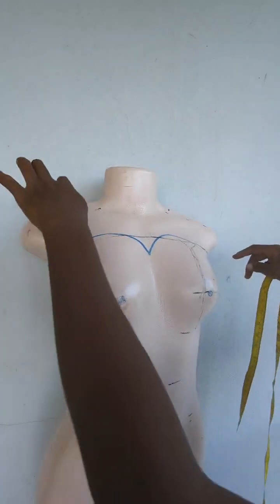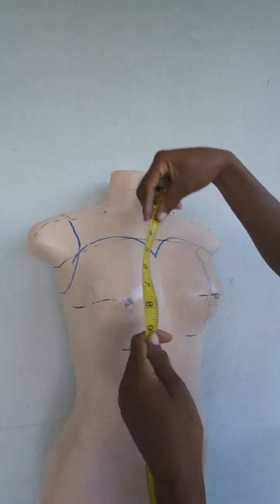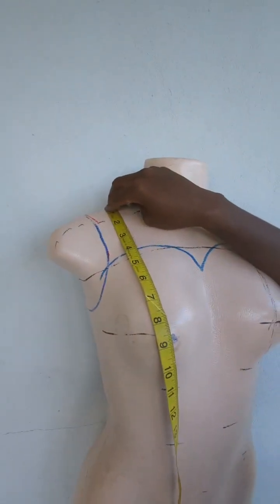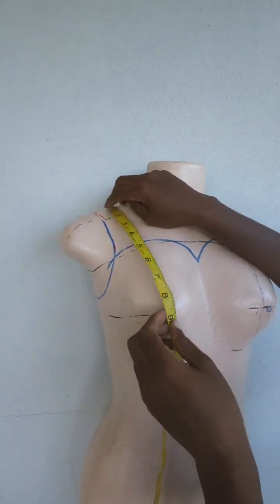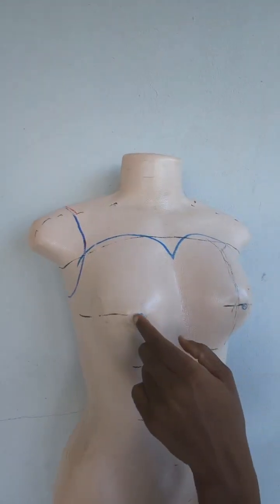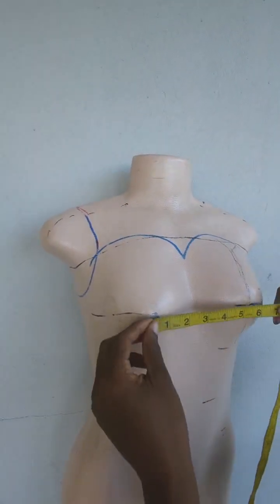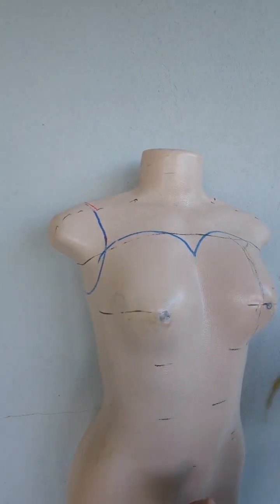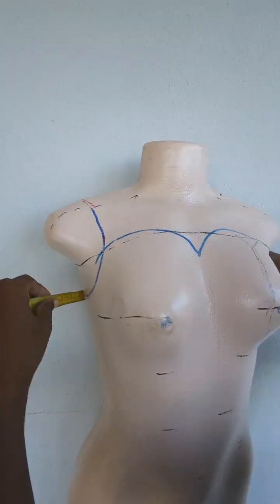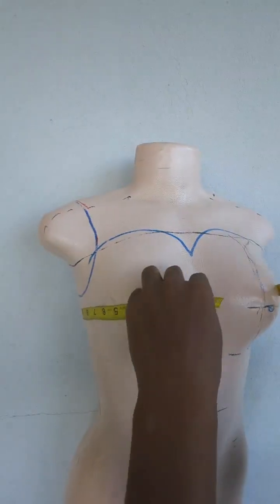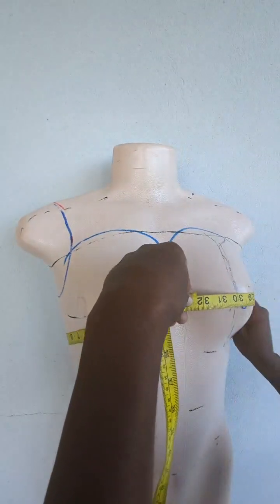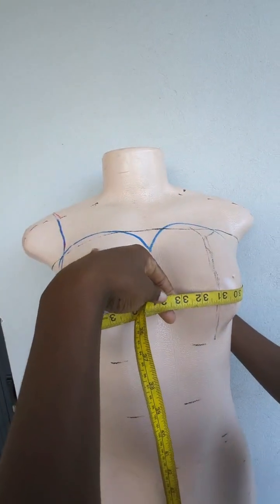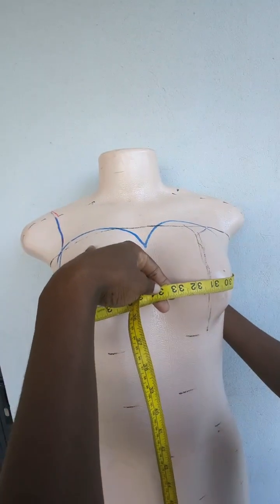Then from the shoulder to the nipple, it's called shoulder to bust. Then from this nipple to the other nipple, it's called nipple to nipple. Then we have the round bust. The measuring tape goes all the way around. So this is the round bust, and for this one, the bust is 34 inches.